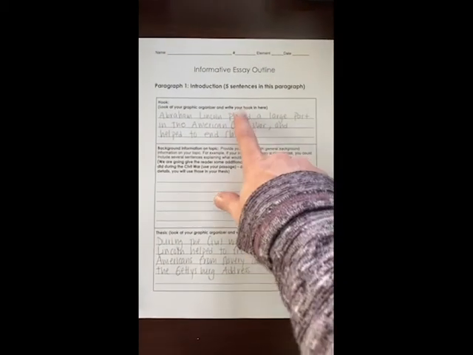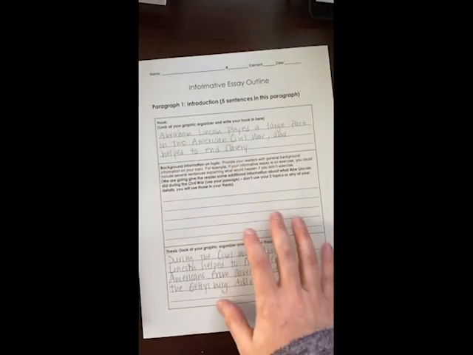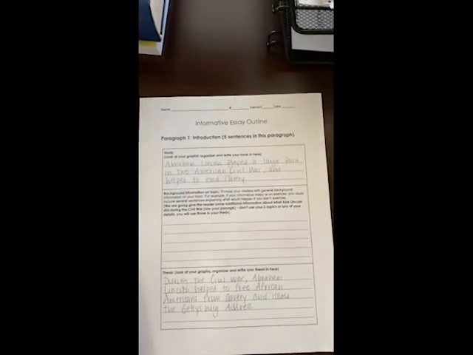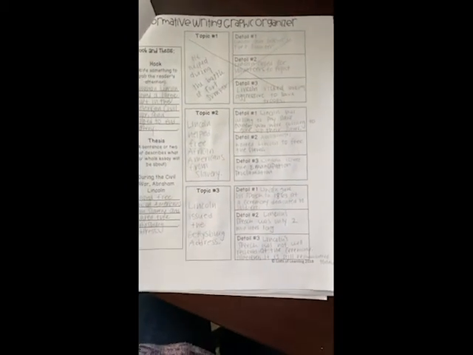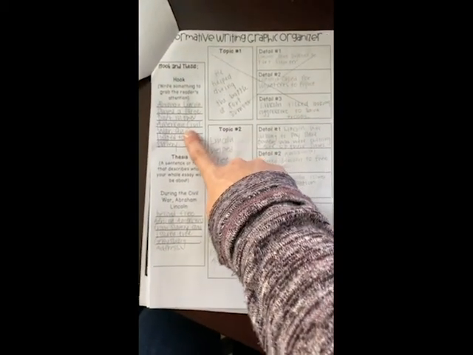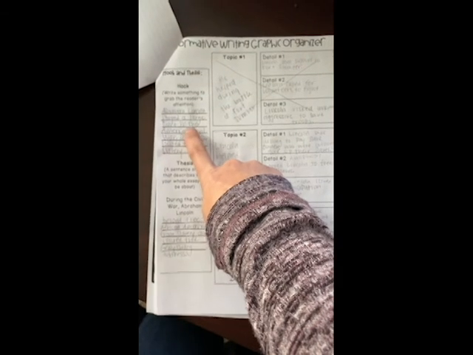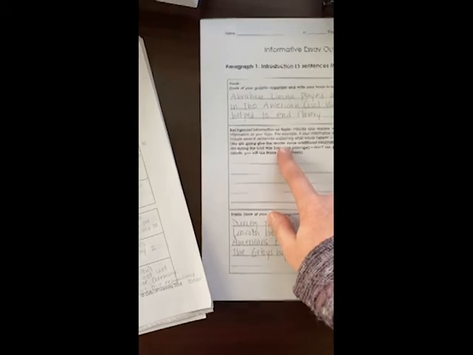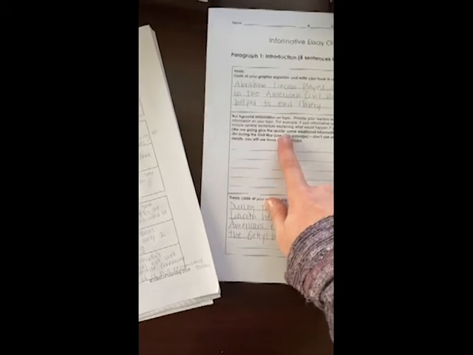Okay, so I have my hook here. Where do you think I got this information from? Well, I got it from my graphic organizer. So here is my hook. I simply transferred what was here onto here. Okay, I'm going to skip this one for a second because we're going to talk about that in a minute.